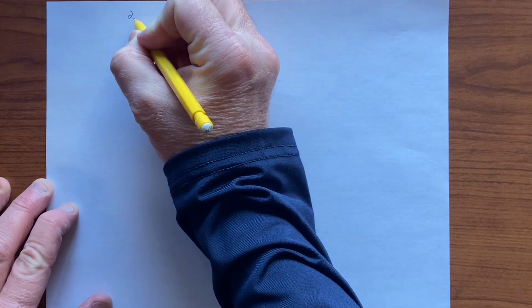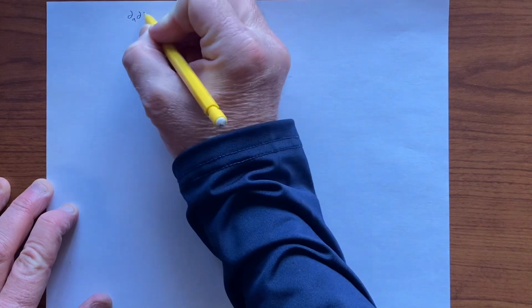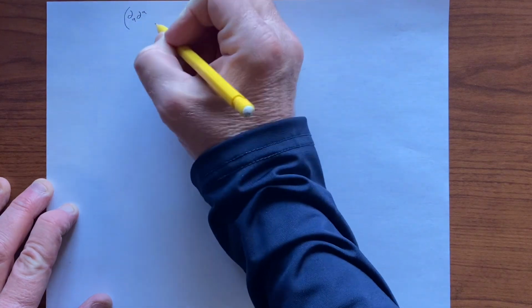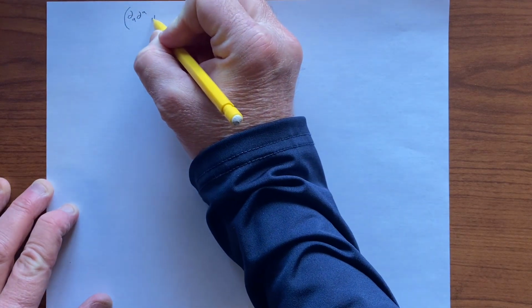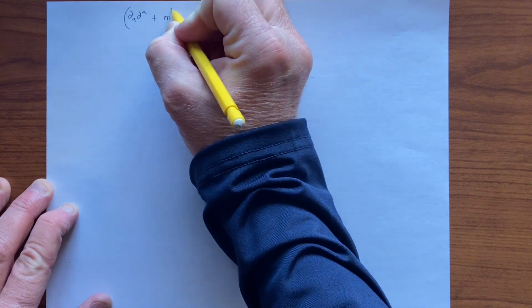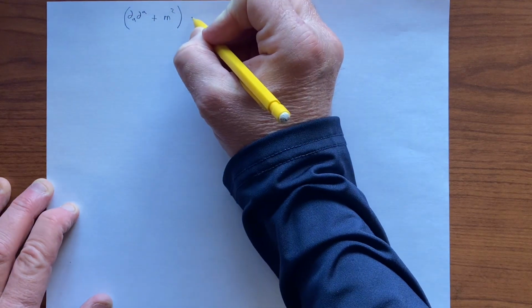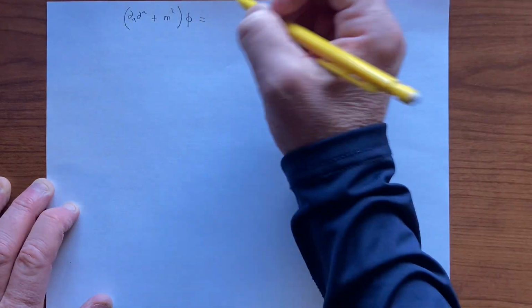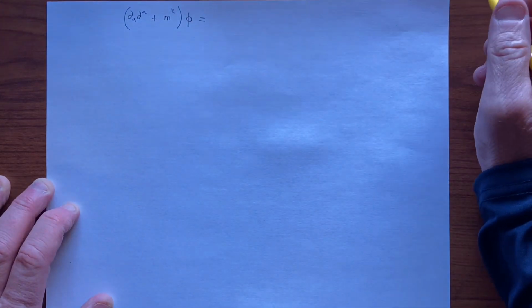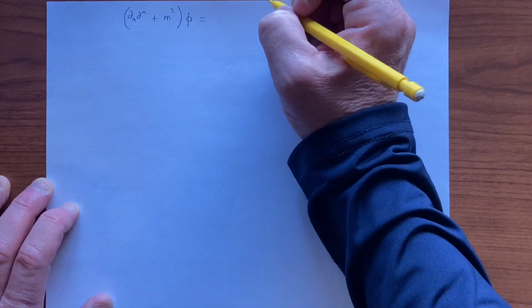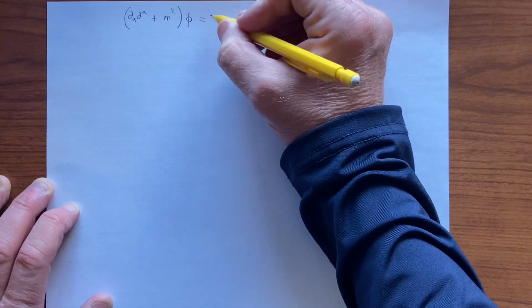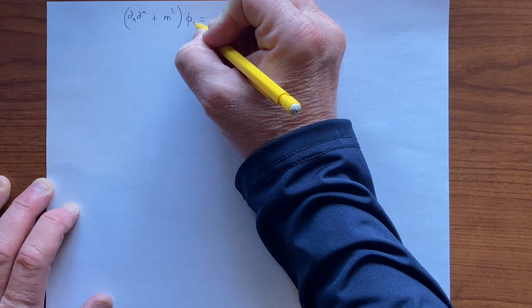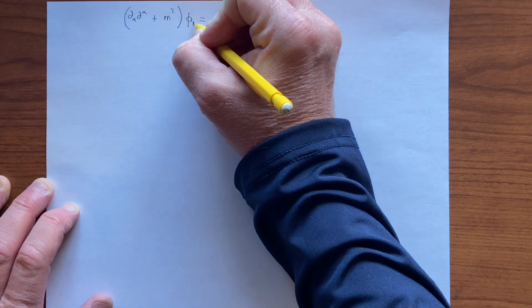So we have a Klein-Gordon equation, ∂_a ∂^a plus m squared times phi equals 0, but now we want to create these disturbances in the field. So we want a special solution. We call this phi 1.